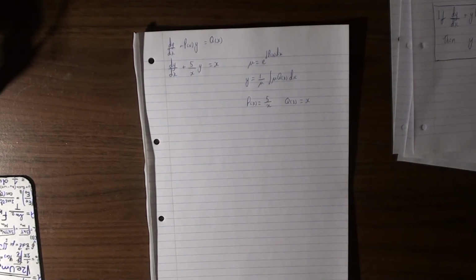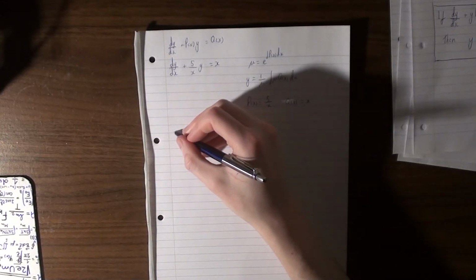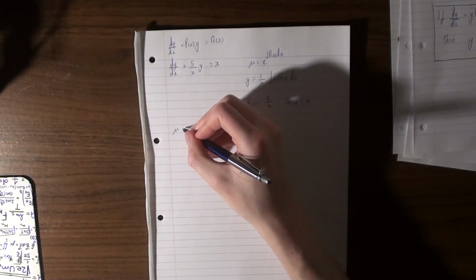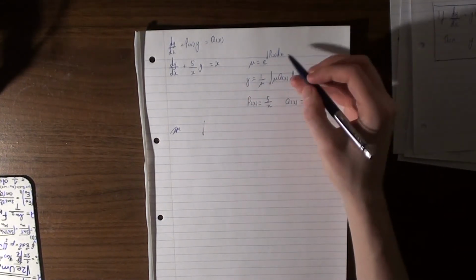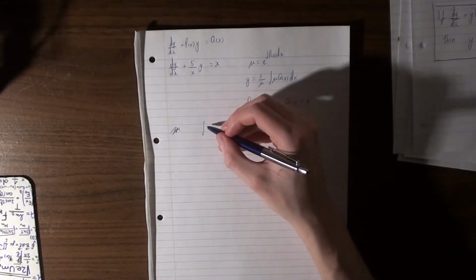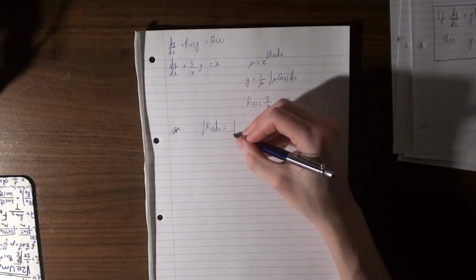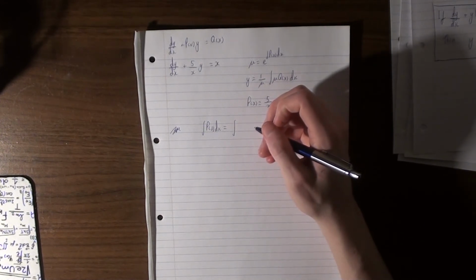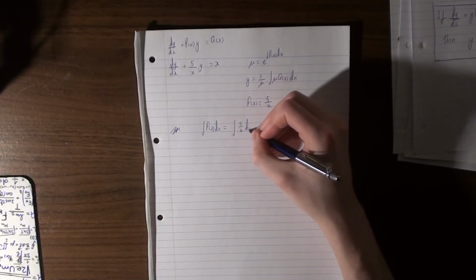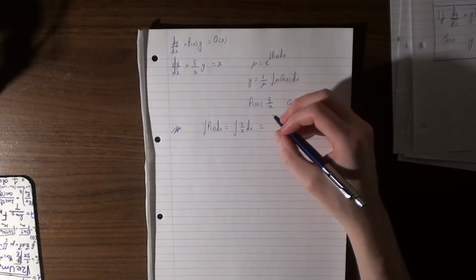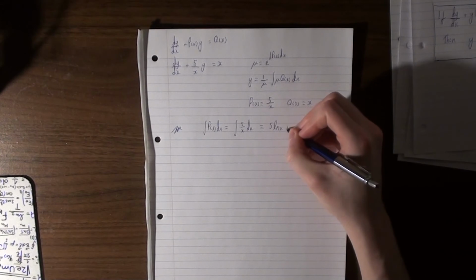So first things first is going to be to find this integrating factor, find mu. So we're going to say that mu, well, let's actually just do the integral of p of x, because we're going to need to find the integral of p of x to do that. So integral of p of x dx is equal to the integral of, we say p of x was 5 over x, which is equal to 5 ln x plus c.